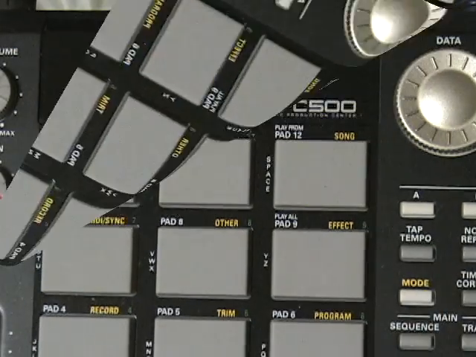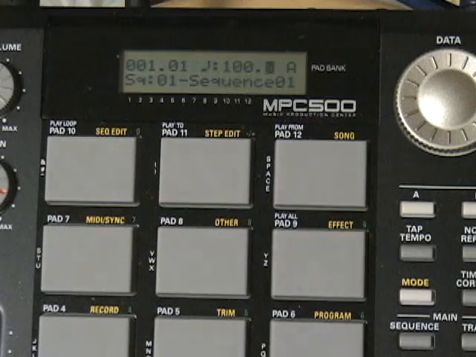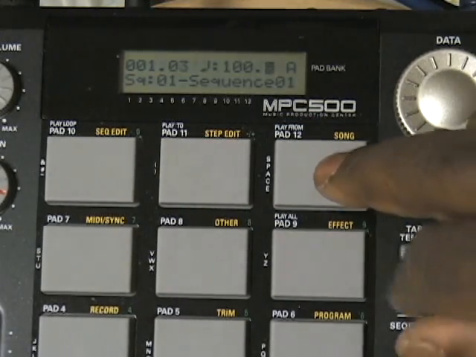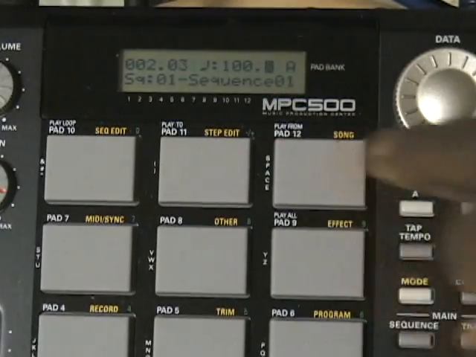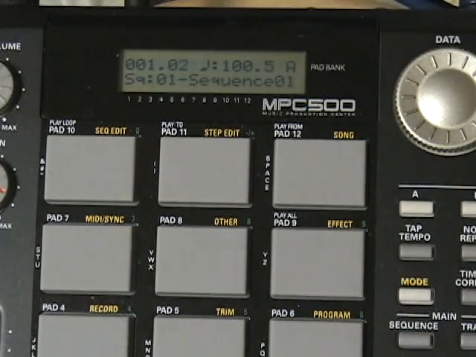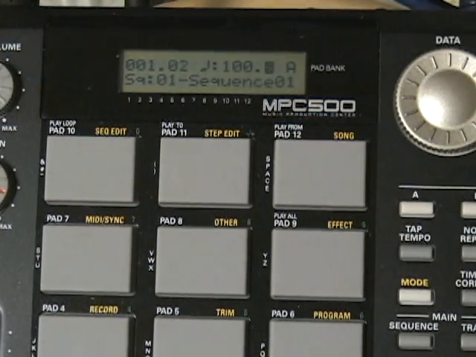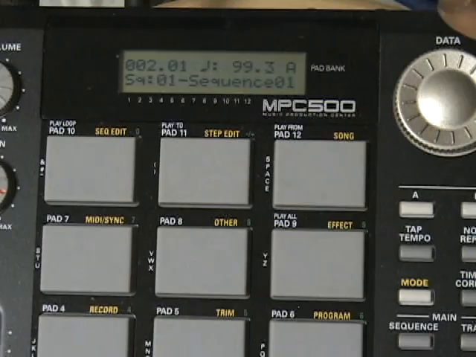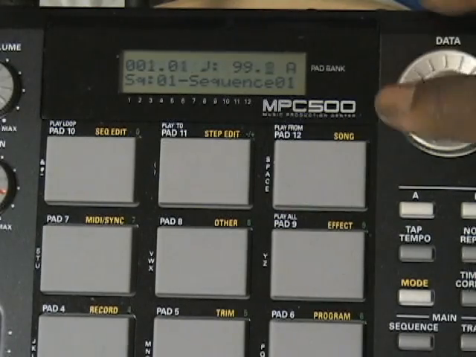I'm going to press go back to sequence. I'll press record and play. 1, 2, 3, 4. Now change my tempo around. Too fast.